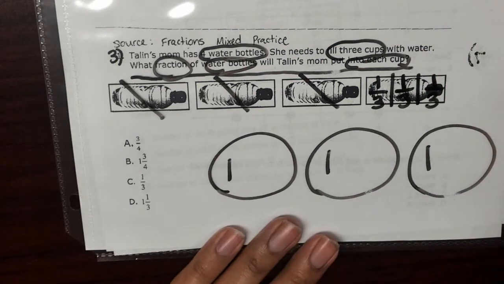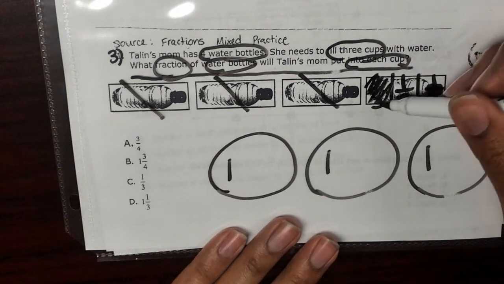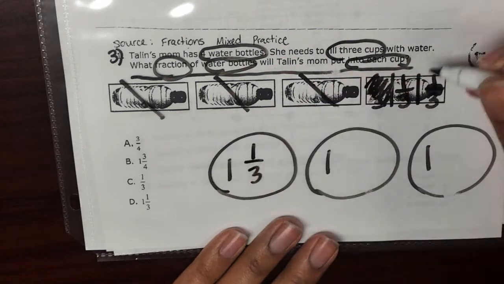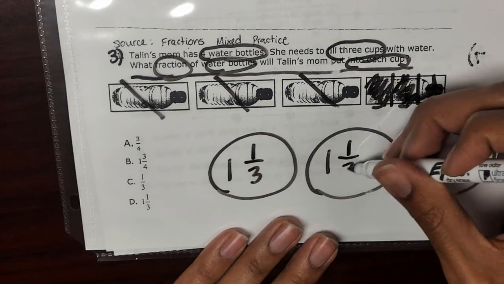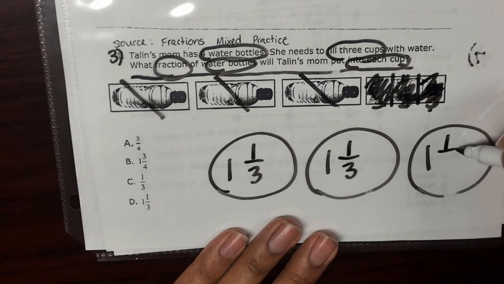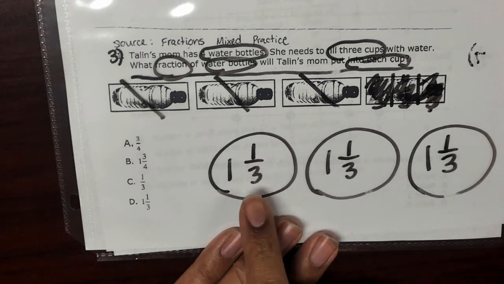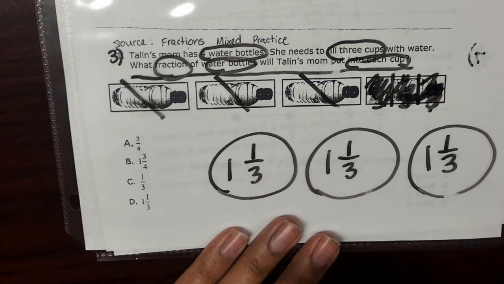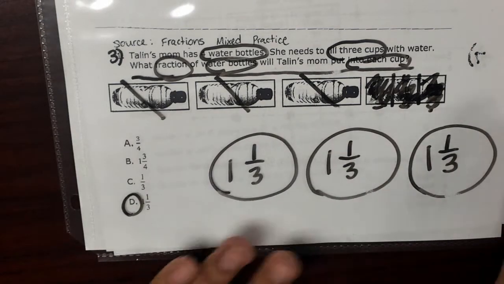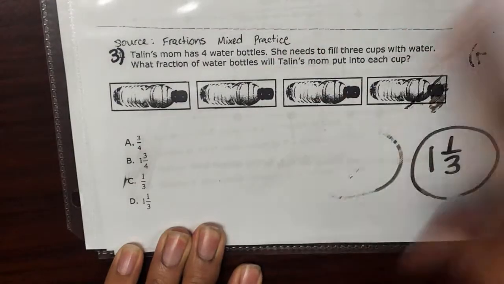So now that I partitioned, I can share. I can cross this one out and share it here. I can cross the middle one out and share it here, and I can cross the last one out and share it here. So that this first cup got 1 and 1/3, and they each got 1 and 1/3, and the answer for that is D. Number 4.